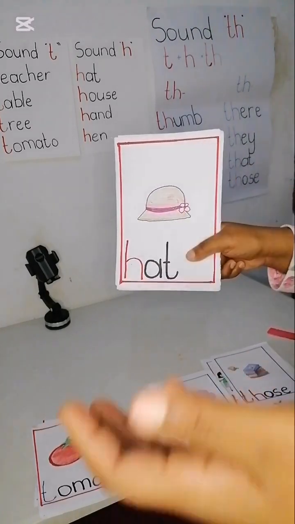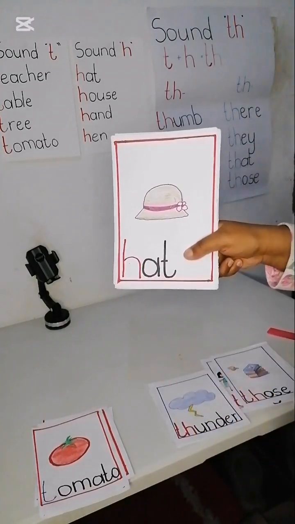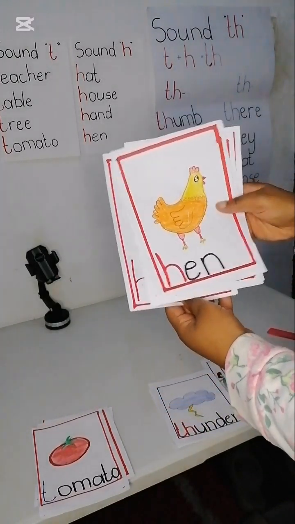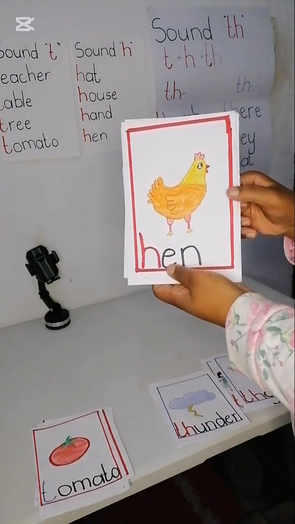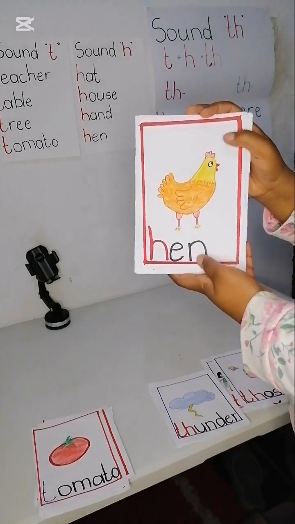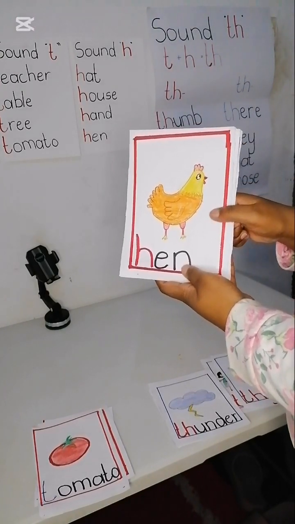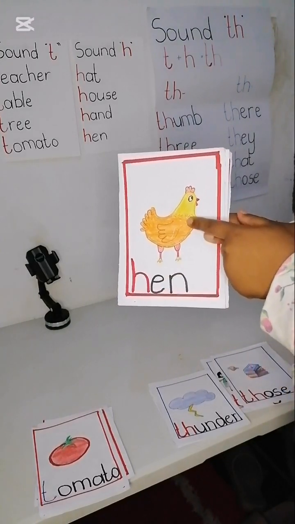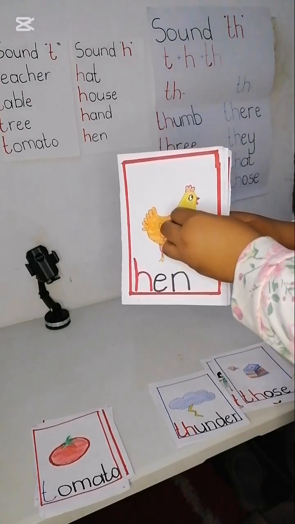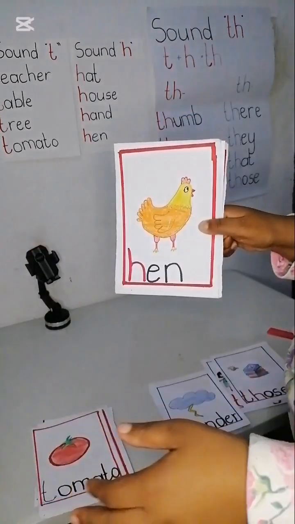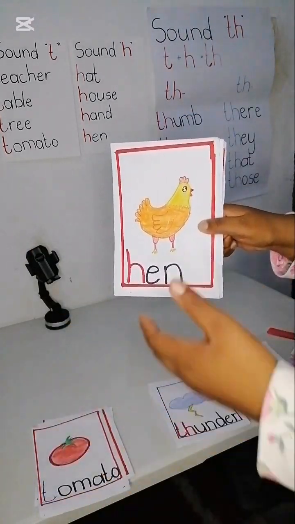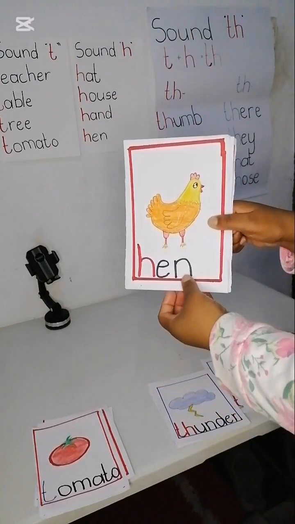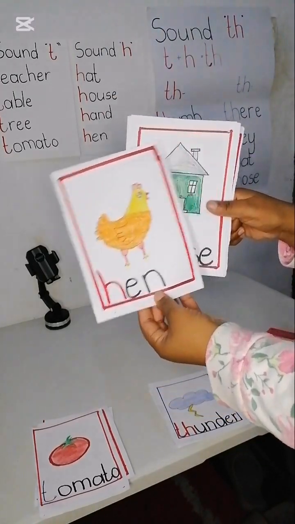As they answer, others are excited to answer, others critically think, and they know and they're able not to forget. And then we're going to be talking about hen. This one is very important because most learners know that this is a chicken. They don't know about a hen, but they know a chicken. So in this case, as a teacher, you explain what a hen is and what it looks like. Yes, it looks like this, but you explain it further that this is a hen.